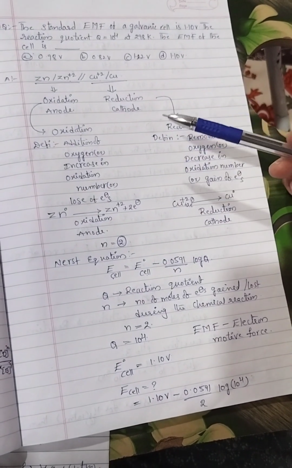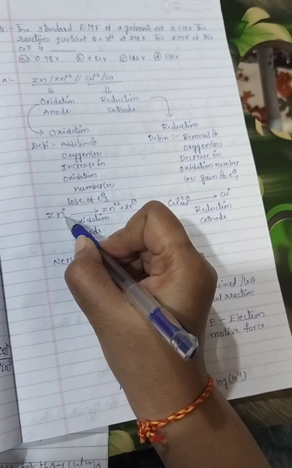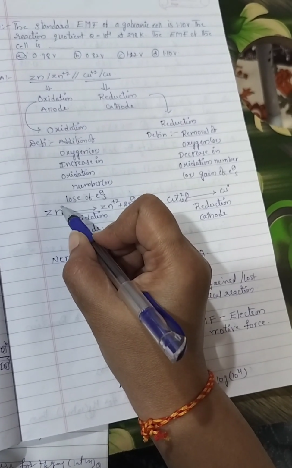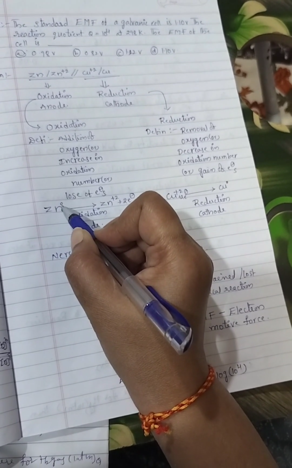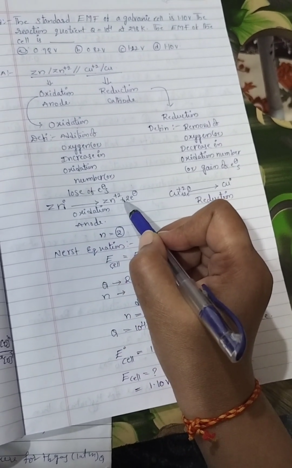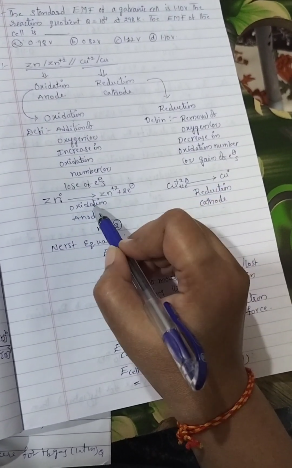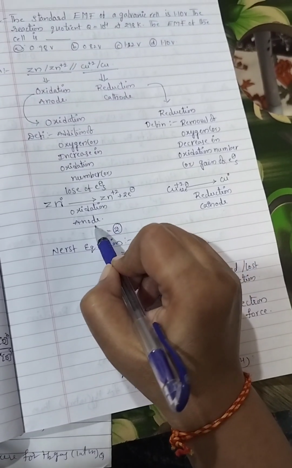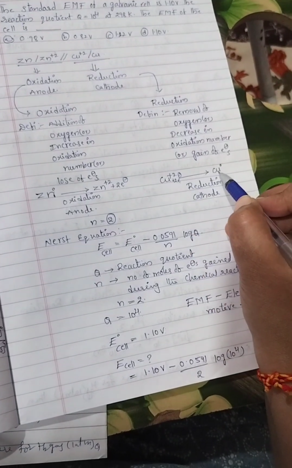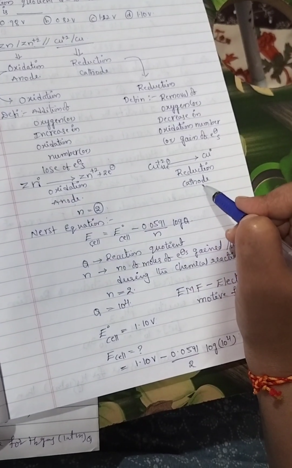How will these be considered as oxidation and reduction? Let us see. When it comes to zinc, whatever the element in its elementary state, the oxidation number will always be 0. Then this converts into Zn plus 2 by loss of 2 electrons. Loss of electrons is known as oxidation, and it takes place at the anode. When it comes to copper, Cu plus 2 gains 2 electrons and is converted into Cu. Here gaining of electrons takes place, so that is reduction, taking place at the cathode.